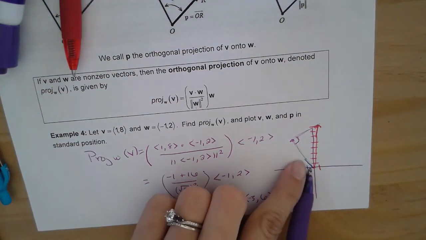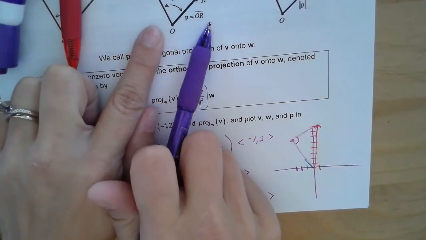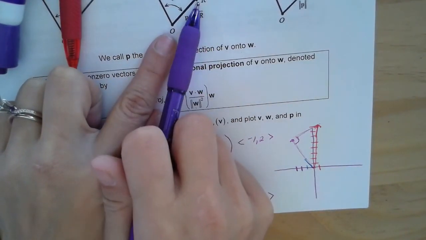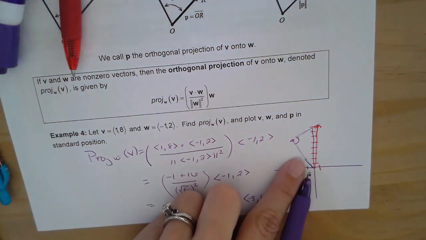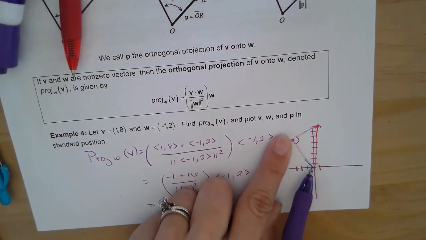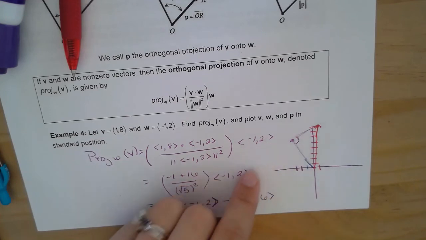So we have to extend. In this case up here, we had to actually pull back on w to get that 90-degree angle. But on this one, we're actually extending the vector of w to make that 90-degree angle.